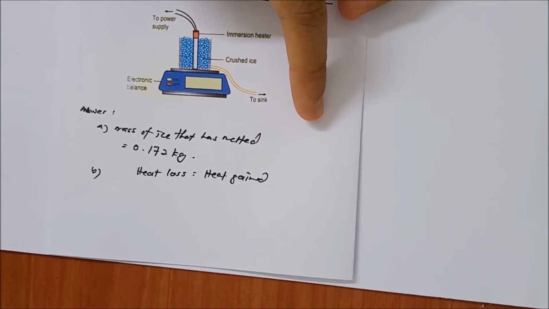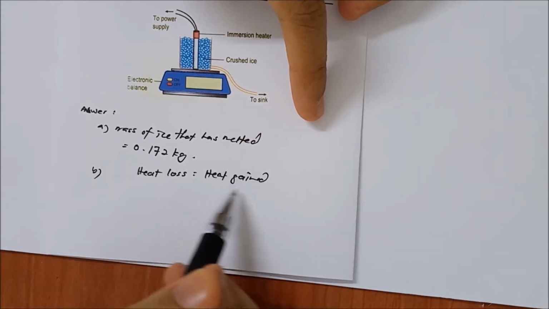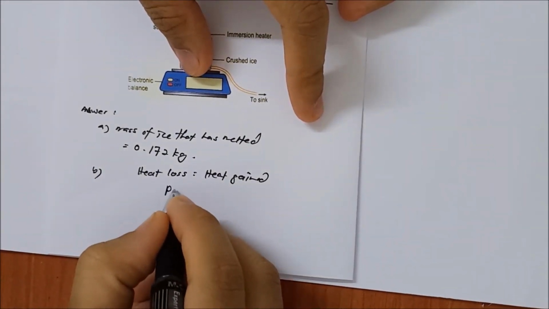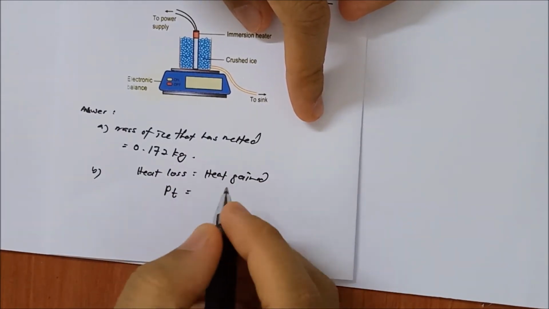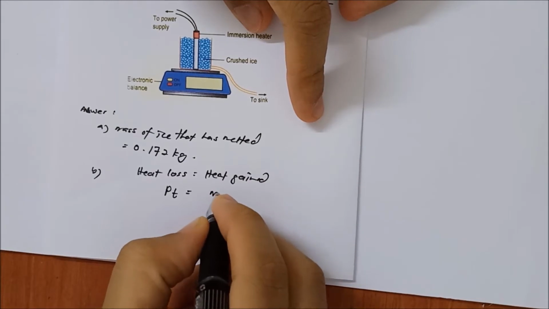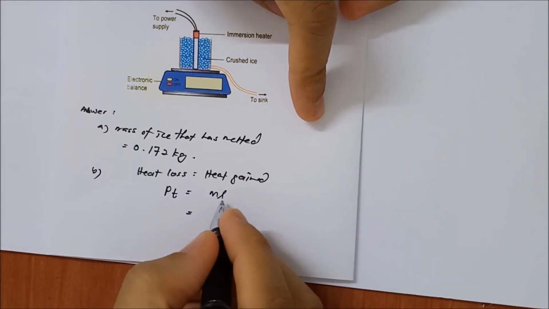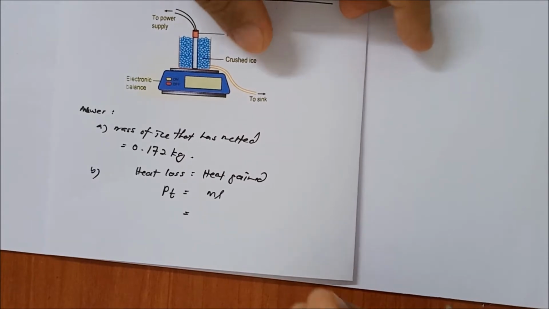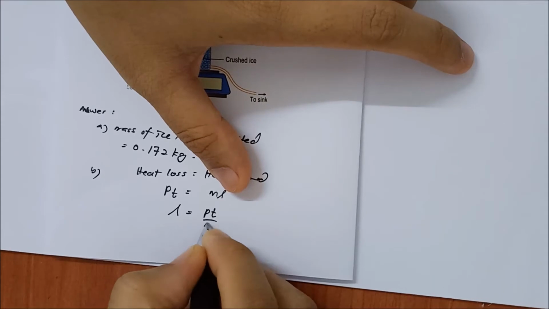And we assume that no heat is lost to the surrounding. So all the heat lost will be absorbed by the ice. Heat loss by the immersion heater, so Pt, is equal to heat gain of the melted ice, right? So that is ml. We are going to find the specific latent heat of fusion of ice. So L is equal to Pt over m.